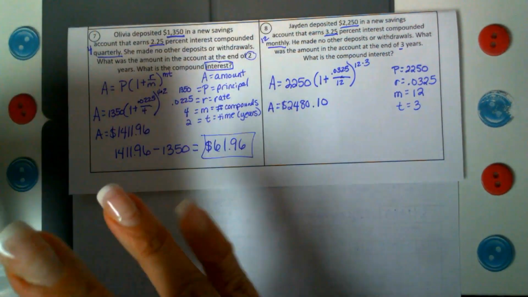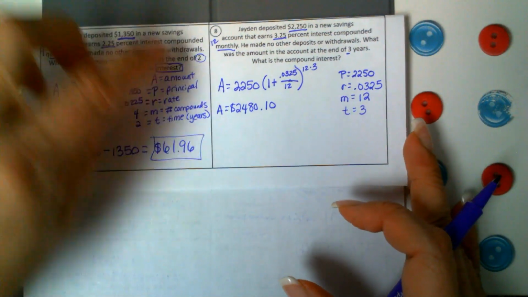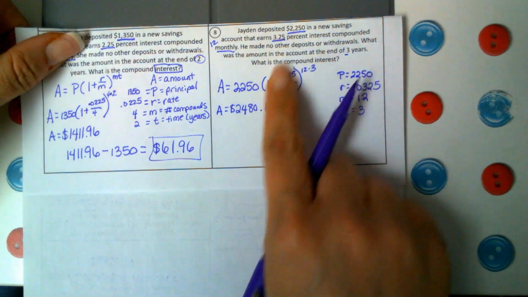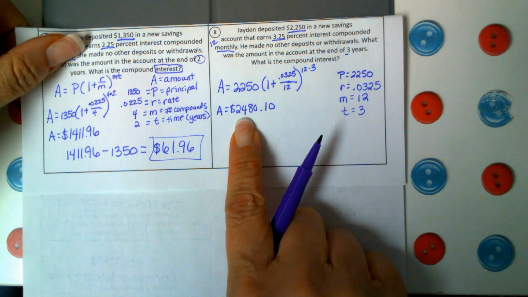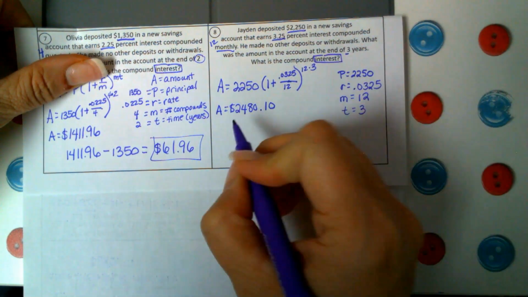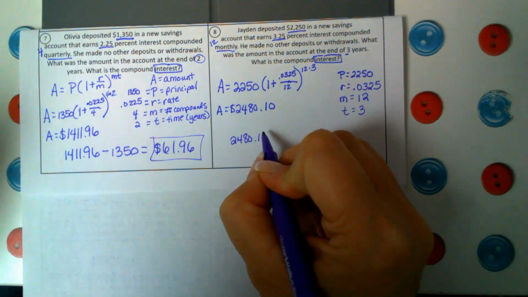Okay, but that's not the answer. Remember, that's the amount that's in the bank. So Jaden put $2250 in there, and he came out with $2480. But that's not the interest. That was his balance. In order to get the interest, I take the 2480.10.